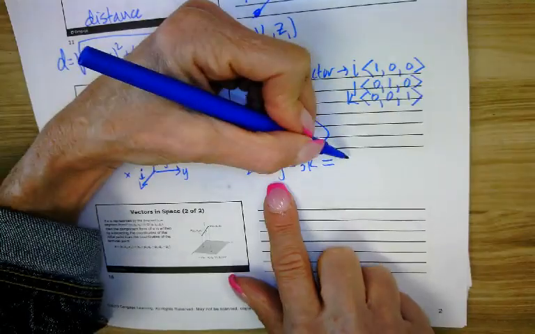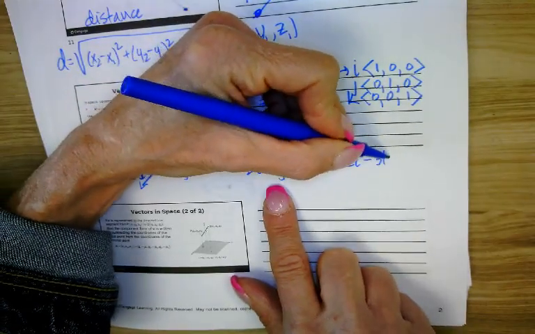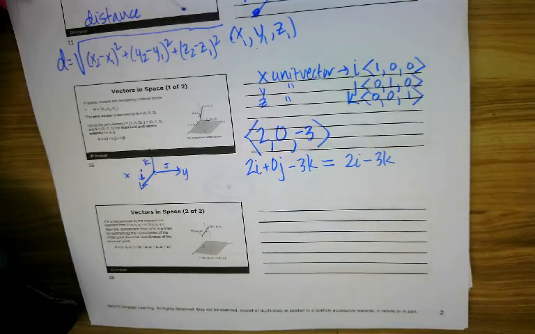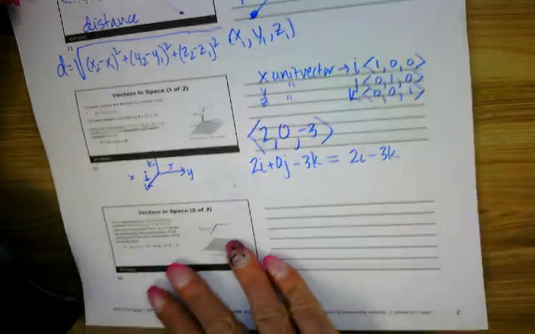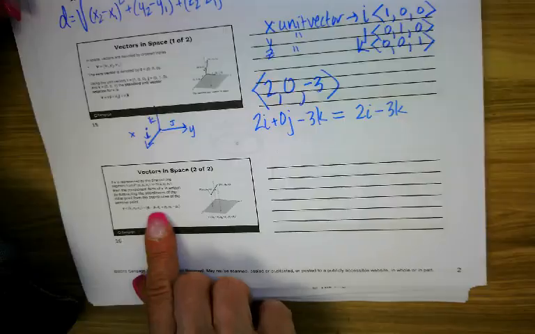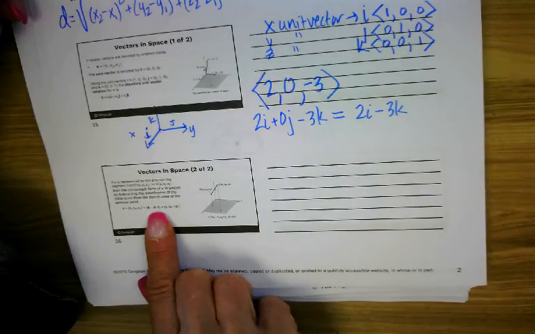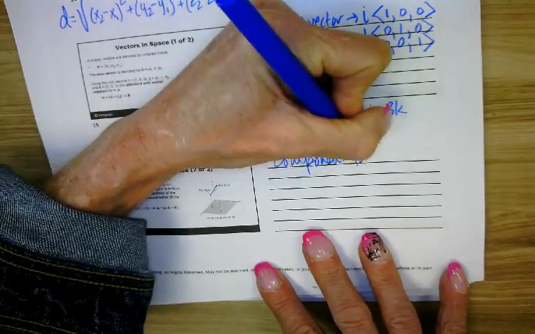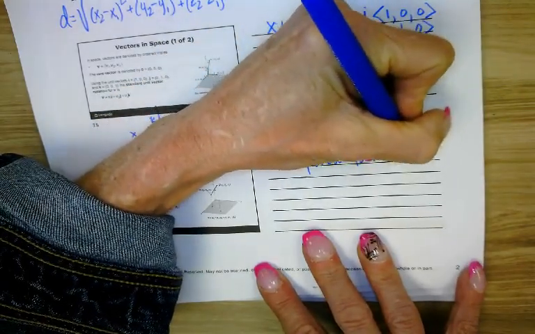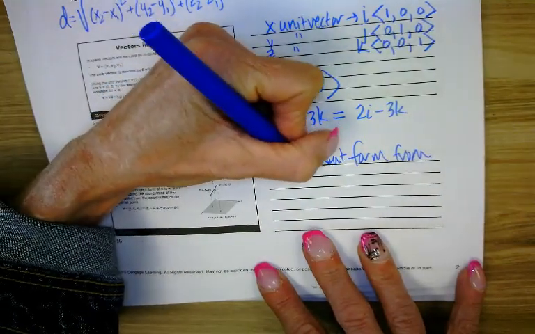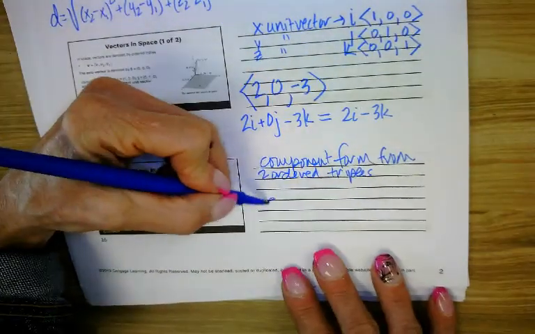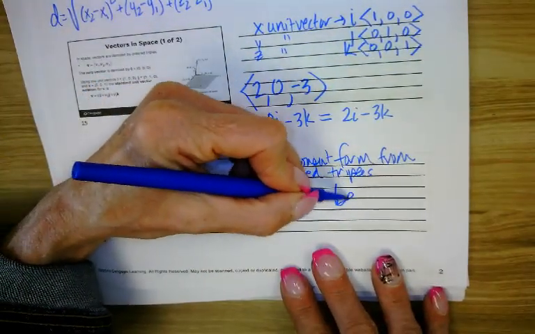And then to find a vector in 3 space from 2 points, it's like they show you here, end minus beginning. Component form. From 2 ordered triples, you always take end minus beginning for each component. And they have that formula right here.